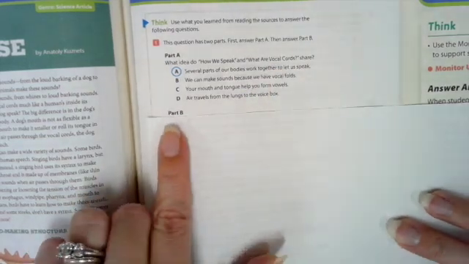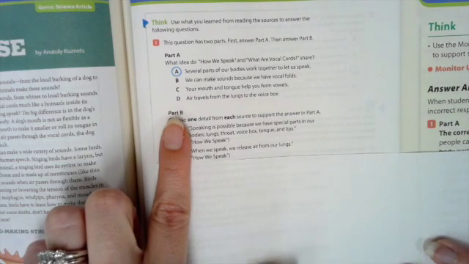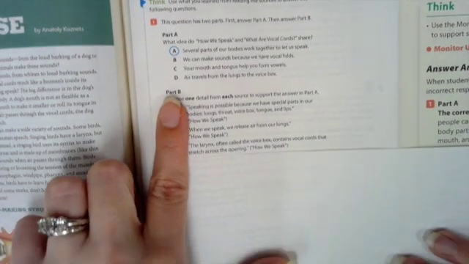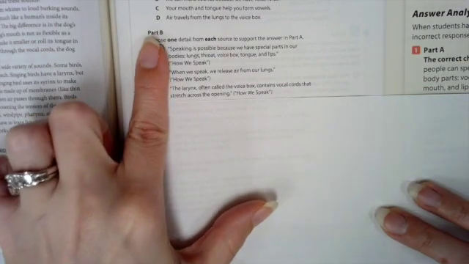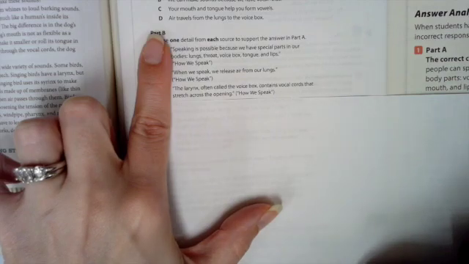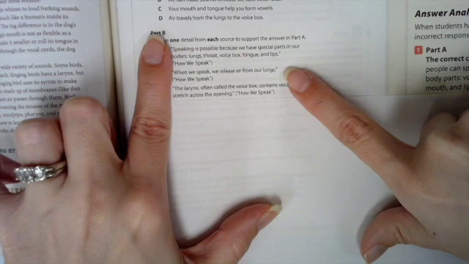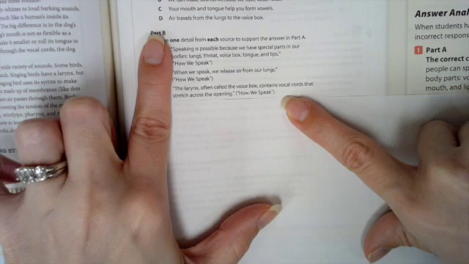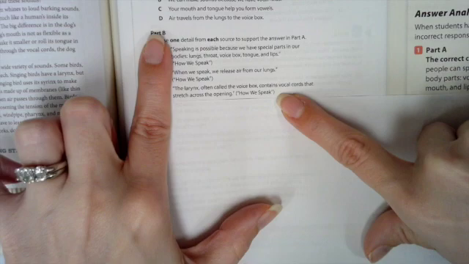All right, now in part B, we need one detail from each story. So first, we're going to get a detail from how we speak that supports several parts of our body work together to let us speak. Speaking is possible because we have special parts in our bodies: lungs, throat, voice box, tongue, and lips. When we speak, we release air from our lungs. The larynx, often called the voice box, contains vocal cords that stretch across the opening. So all three of those were in this passage, but which one supports?